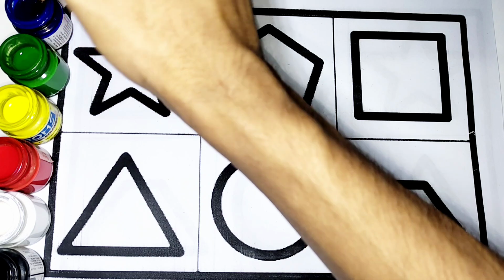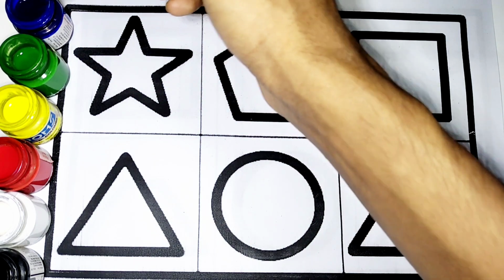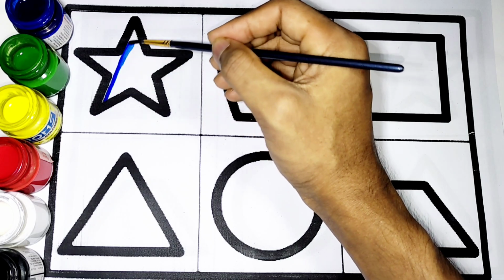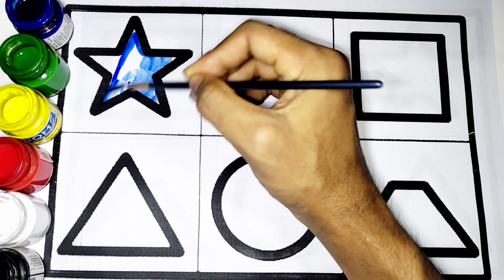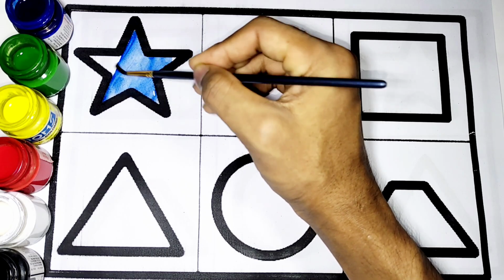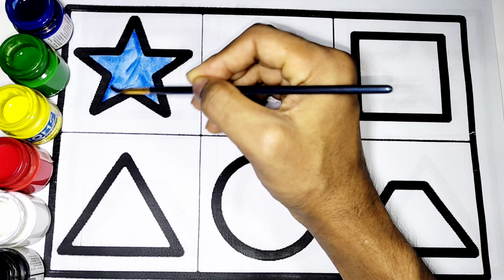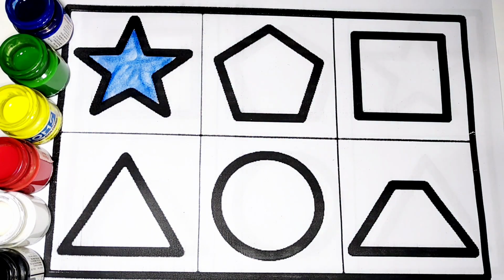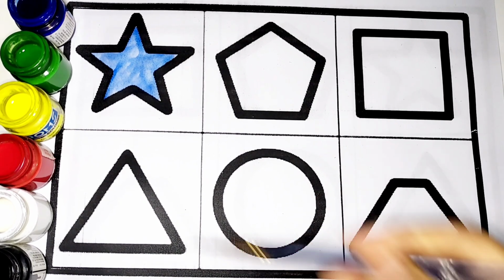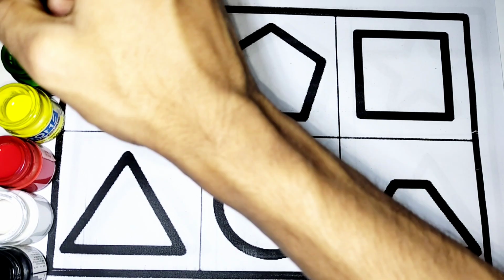Now we are mixing and using the color of blue. Kids, the next one is pentagon. The shape of pentagon. Now we are using the color of green.